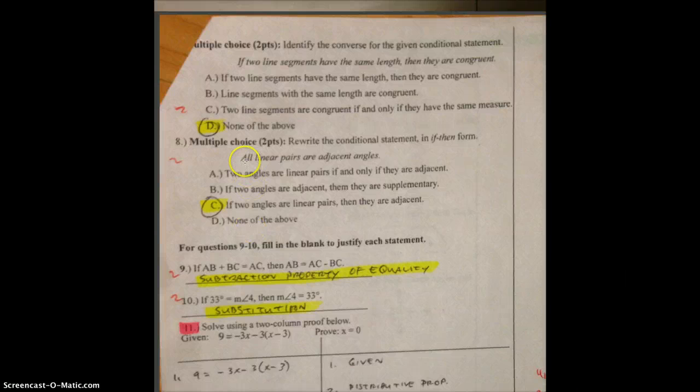All right, so the multiple choice questions, number 2. Identify the converse for the given conditional statement. If 2 segments have the same length, then they are congruent. So essentially you're just taking this part and switching it over here, and then you're going to take that part and make it over here. Just say if they are congruent, then the segments have the same length. So I don't have any of those, that's why it's choice D.